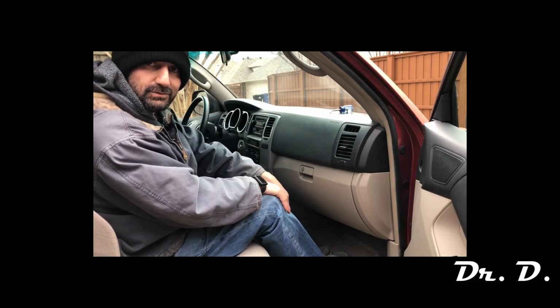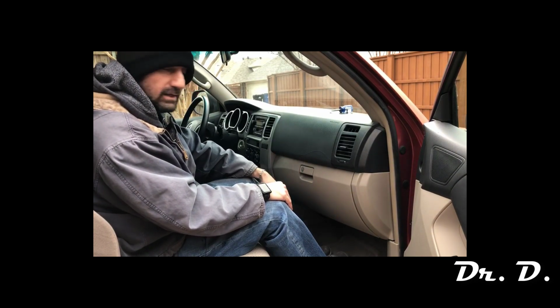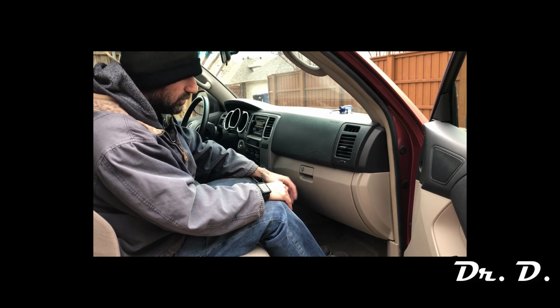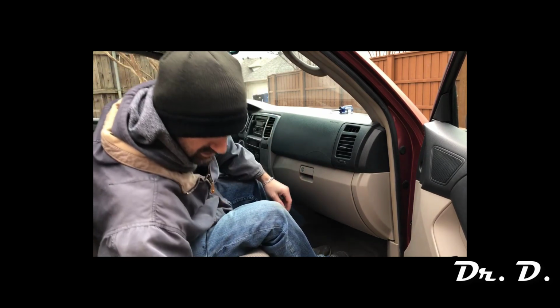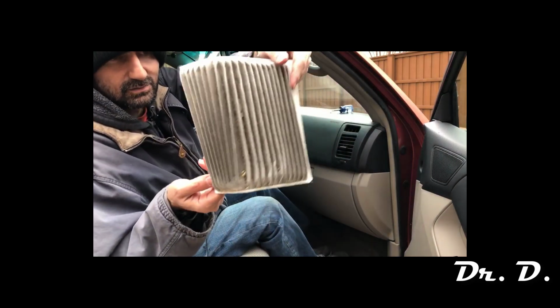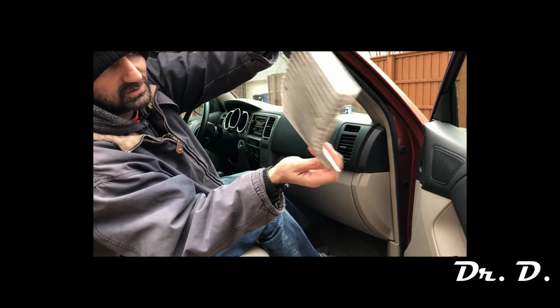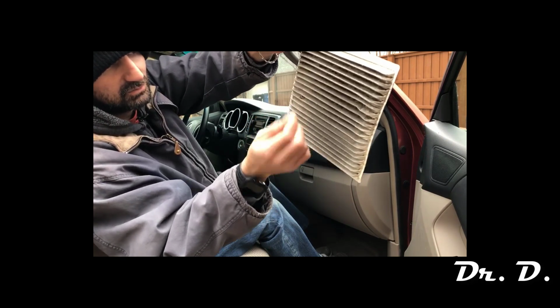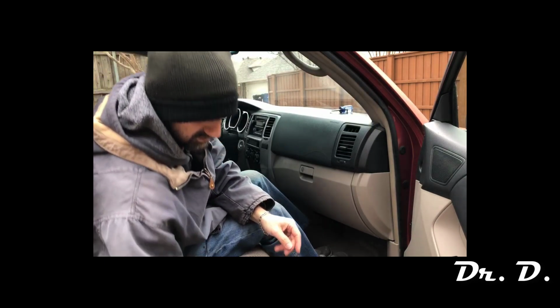I've got a brand new cabin filter in there for the 2004 Toyota 4Runner. And that's it. That's all you got to do. And you can say goodbye to this old nasty thing, which is still hemorrhaging all kinds of debris. And that's good. It's going to keep your cabin nice and filtered.